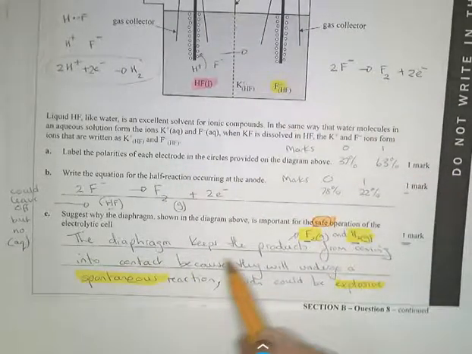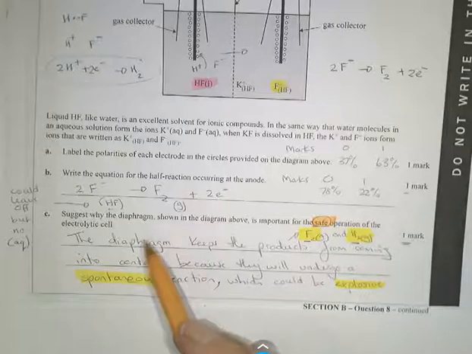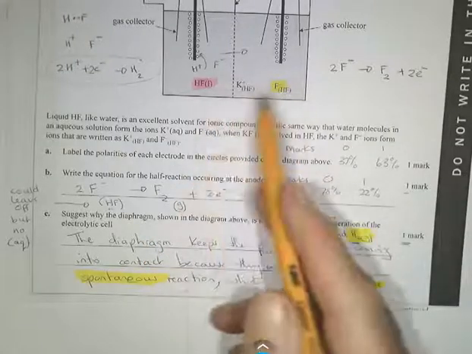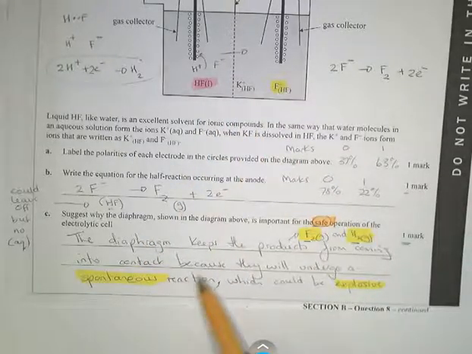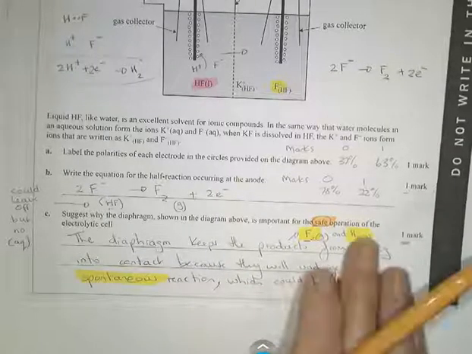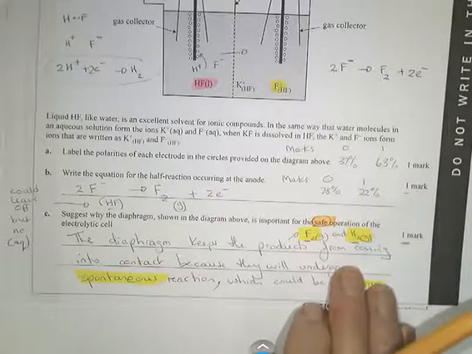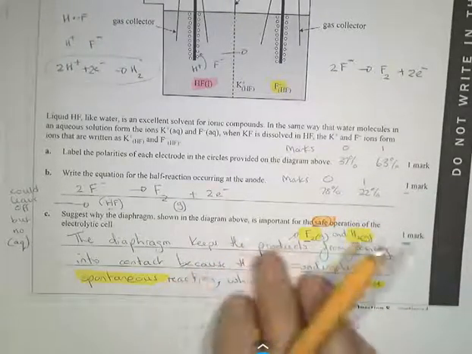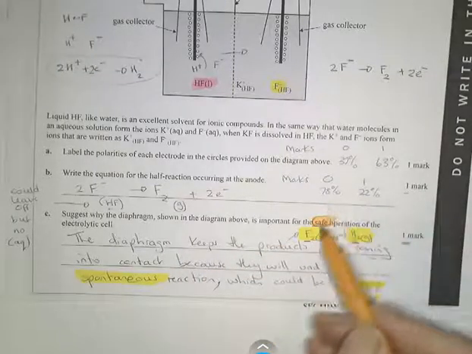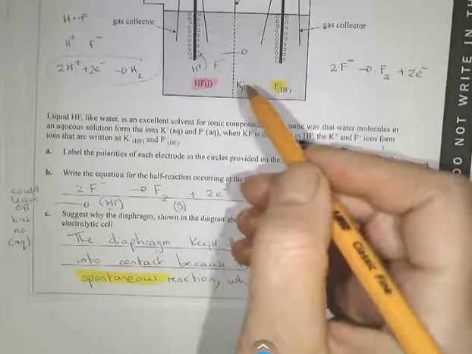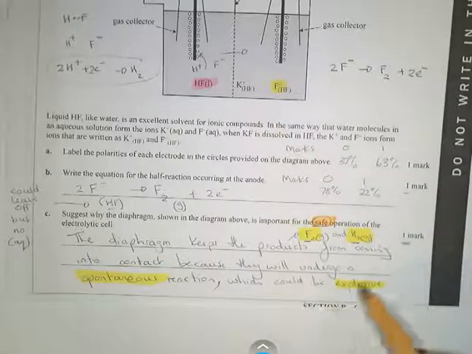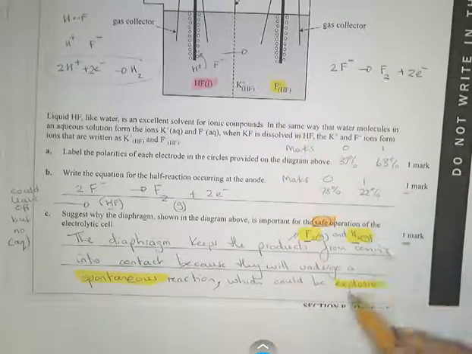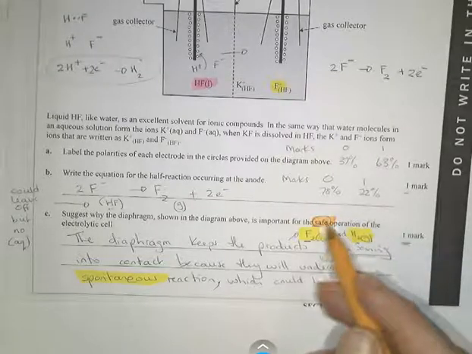You might have just learnt off by heart that the diaphragm keeps the products apart because the products react spontaneously in an electrolytic cell. And you may have left off the explosive bit. So you've kind of mentioned products, you mentioned spontaneous, but you didn't mention the actual products for this particular electrolysis cell, and you didn't mention how, when they get together, it's not safe.